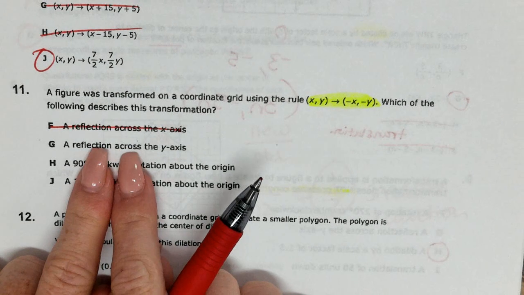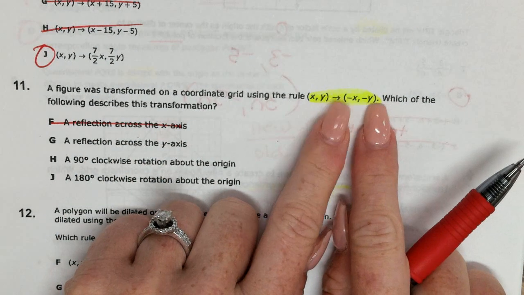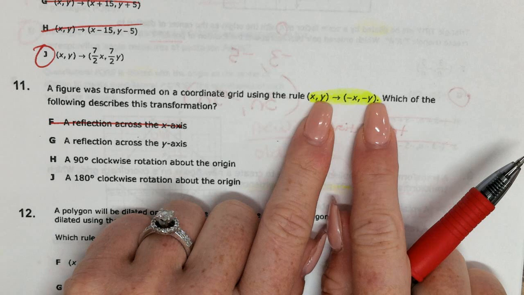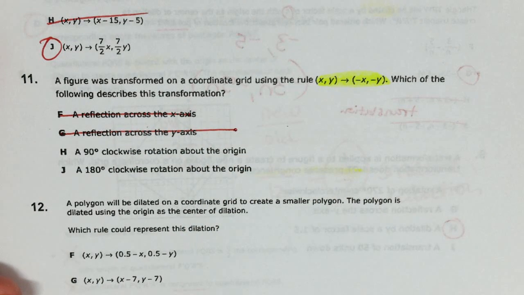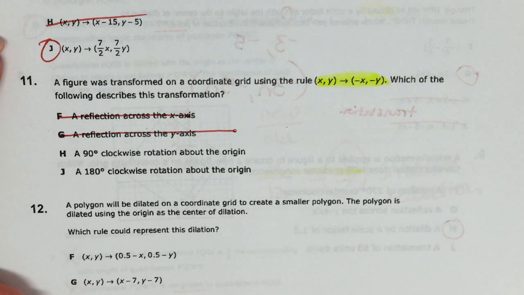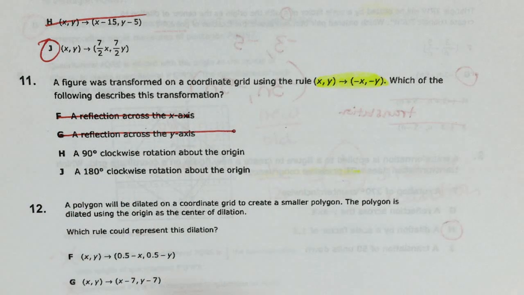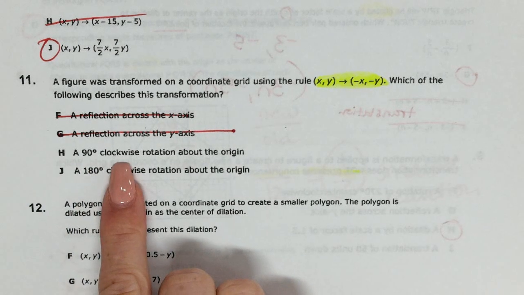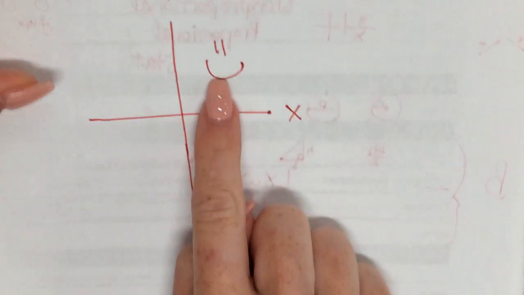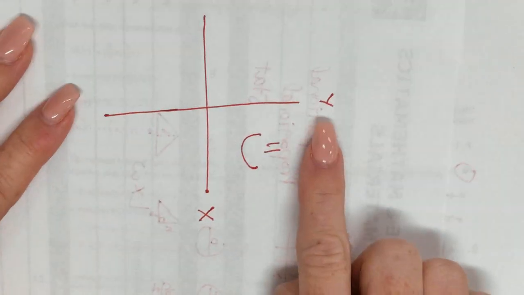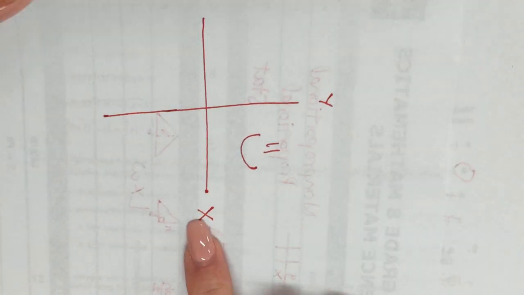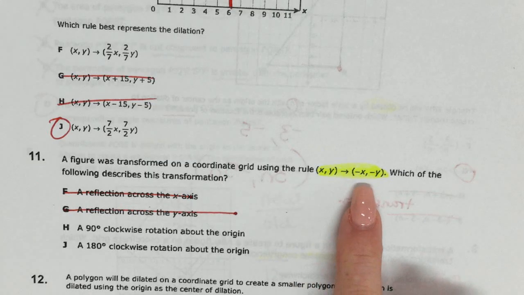When I reflect across the y-axis, the y stays the same. Did the y stay the same? No. Okay, so it has to be a rotation. So I go get Happy Face Man, and I'm going to try 90 degrees clockwise first. So 90 degrees clockwise is one spot like a clock, right here. What happened? The y and the x switched spots. Did they switch spots? No.